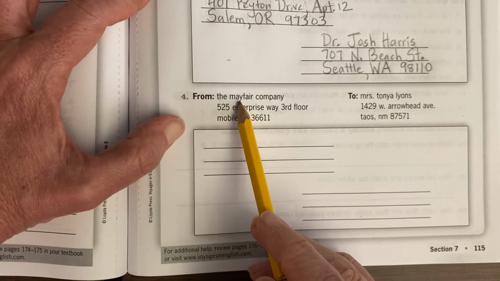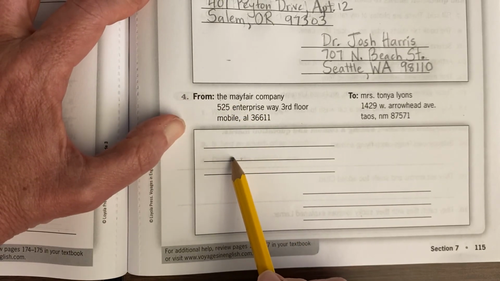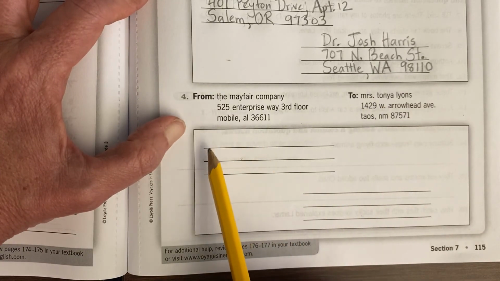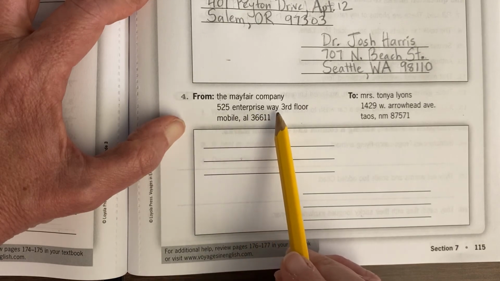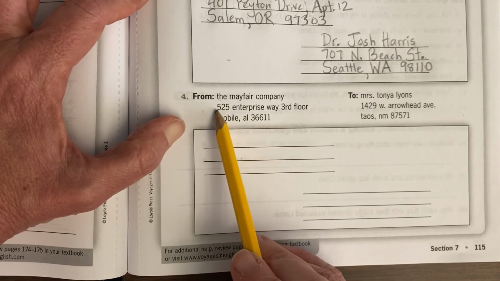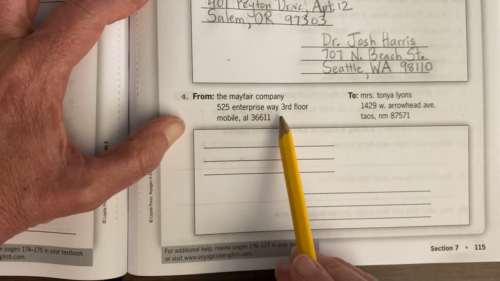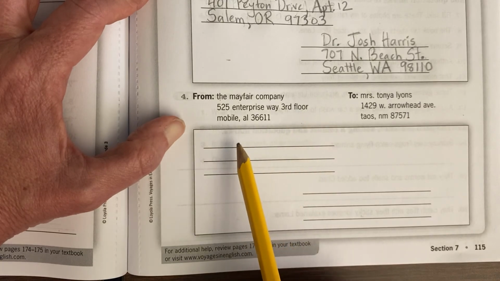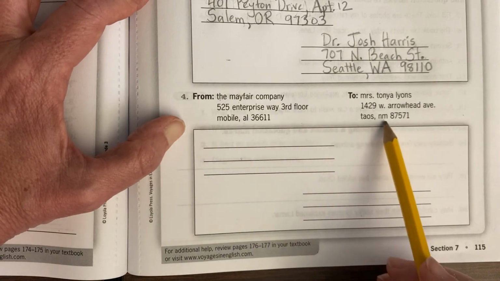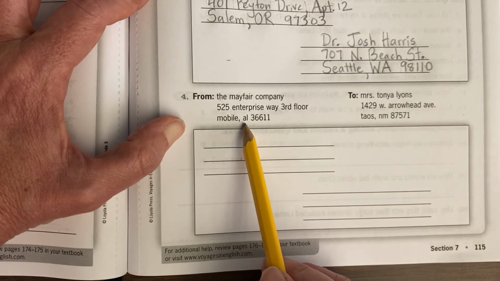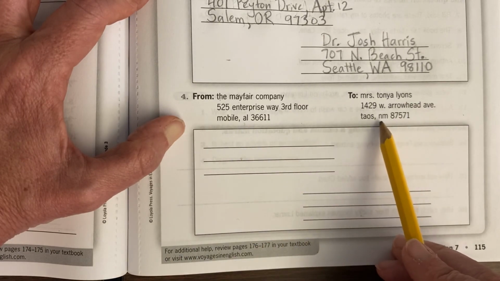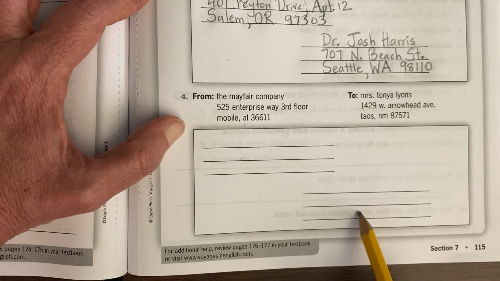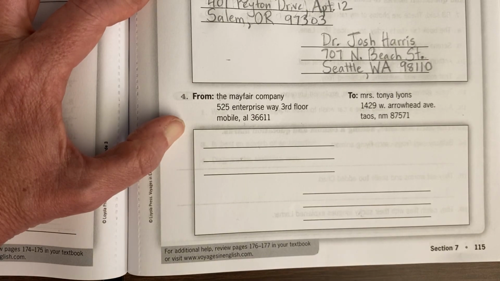The from address goes here in the upper left-hand corner. The to goes right here in the center. So for this one, you'll have to remember, be careful to put a comma between the street address, 525 Enterprise Way, comma, 3rd floor. Okay, and then also don't forget to capitalize both letters in the postal code. This is AL for Alabama, both of them capitalized, and NM is for New Mexico, both of them capitalized. Okay, so you try filling out the envelope and then we'll check it tomorrow.